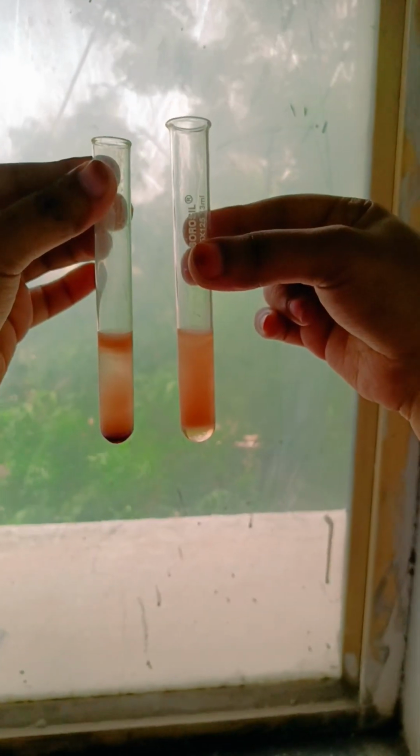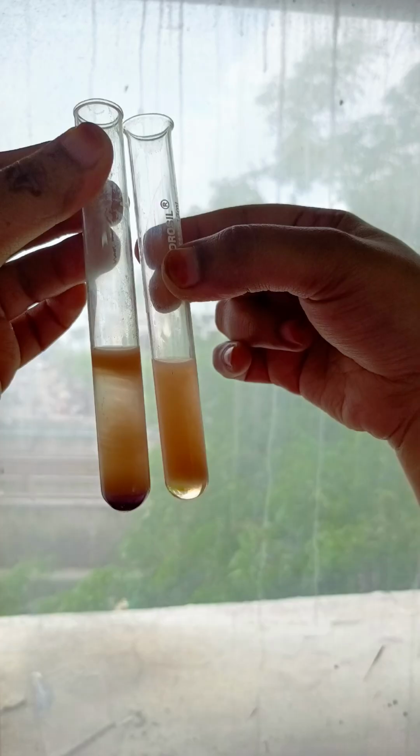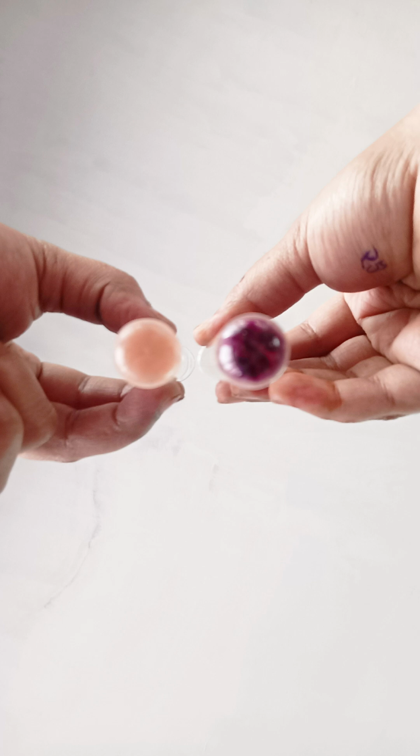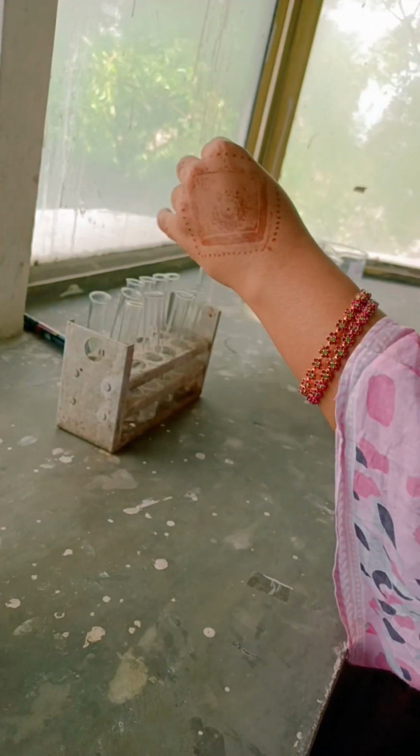And here you can see both the negative and positive ones. The right side one is positive and the other negative: the purple ring and the no purple ring formation.